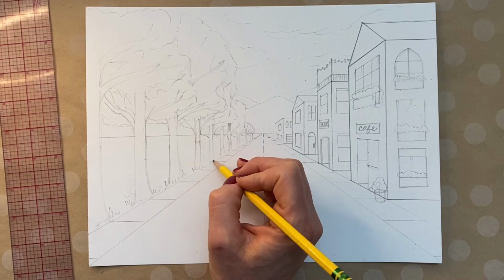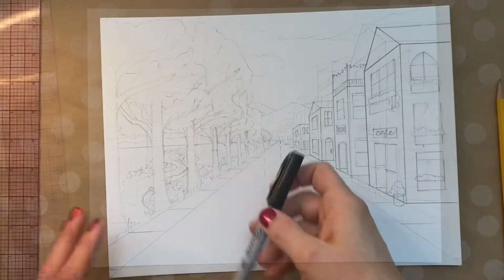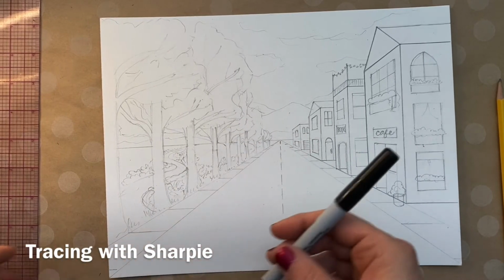Take a few moments to add some details. The next step is to go over your lines with thin Sharpie.